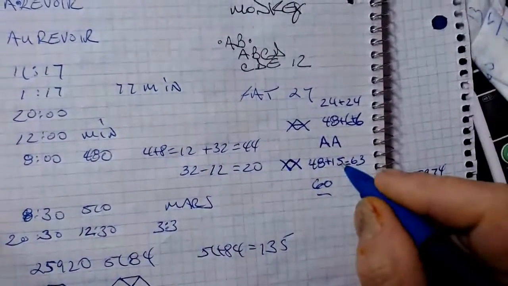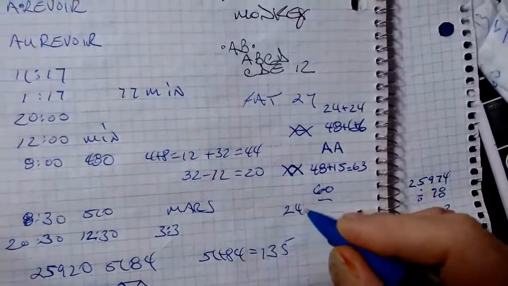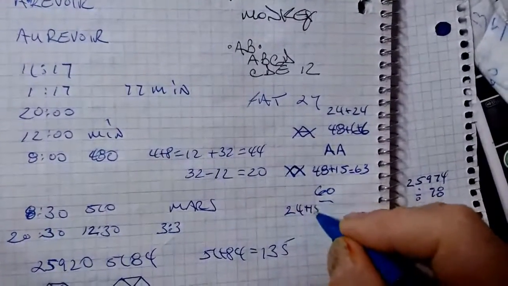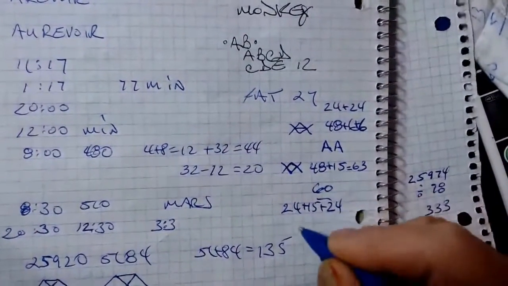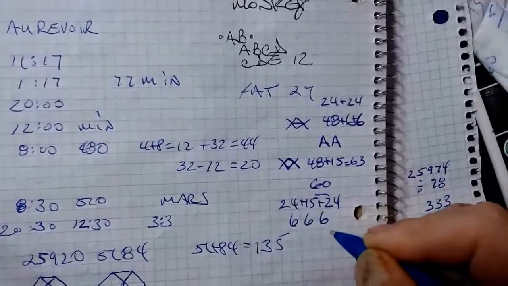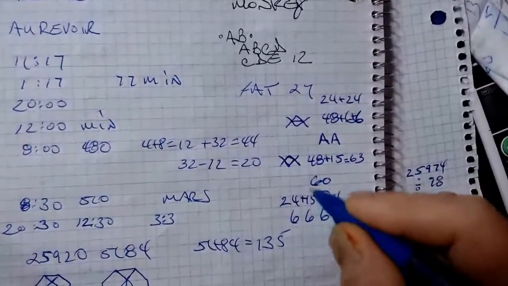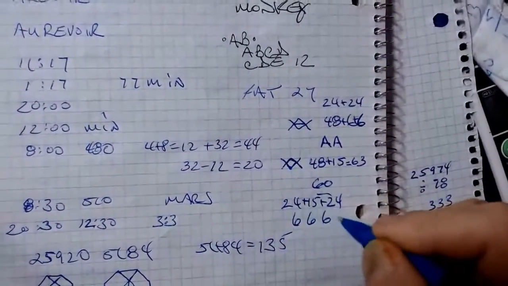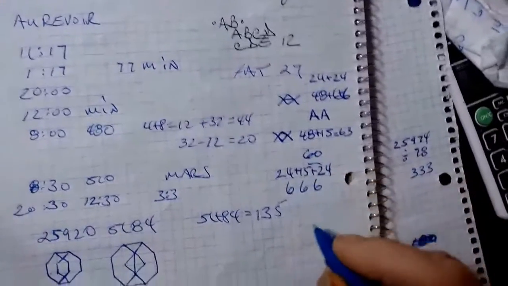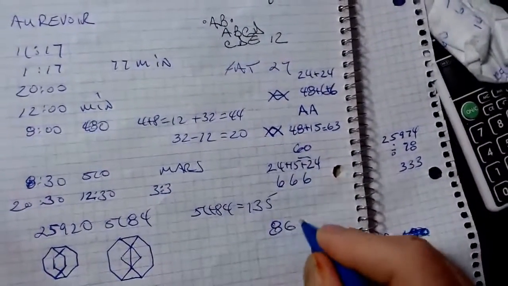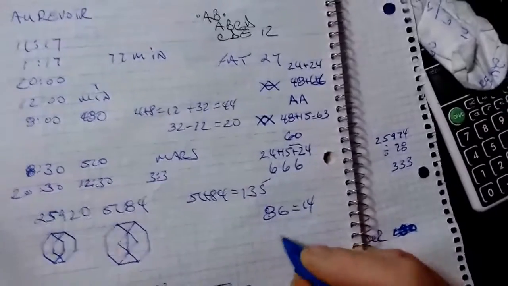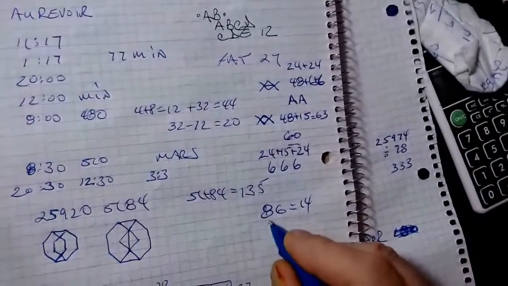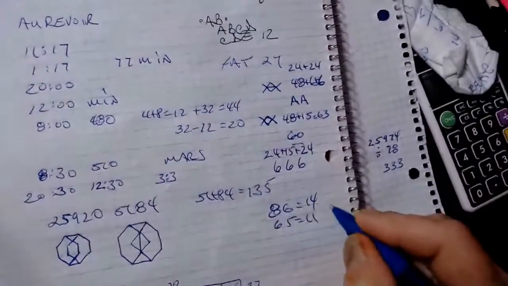The O is the 15th letter. So now we have 2 and 4 and 15 and 2 and 4. So now we have 666, but it's not the same 666. The 2466 will create an 86 equaling 14. The 15 will create a 6 and 5 equaling 11.